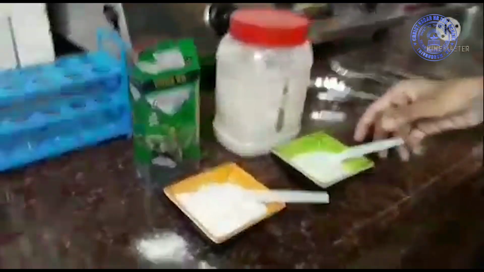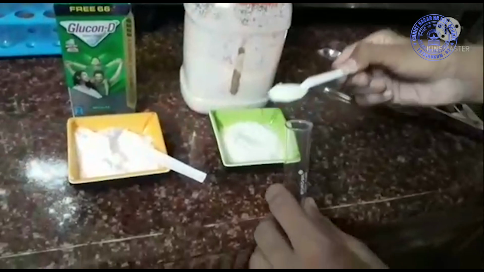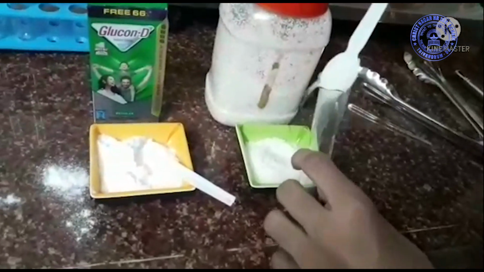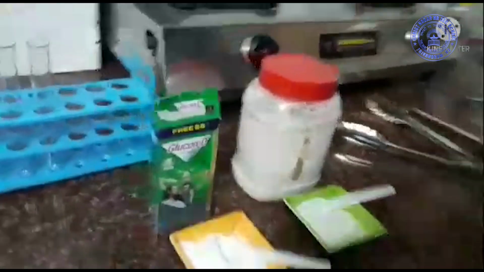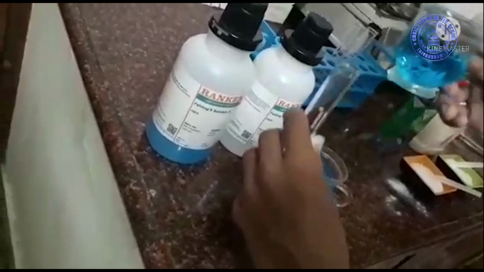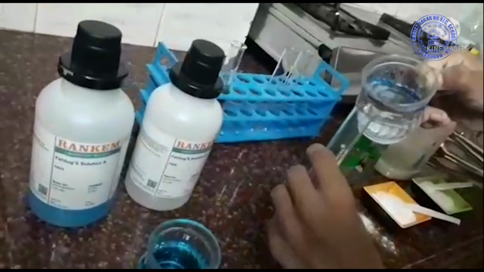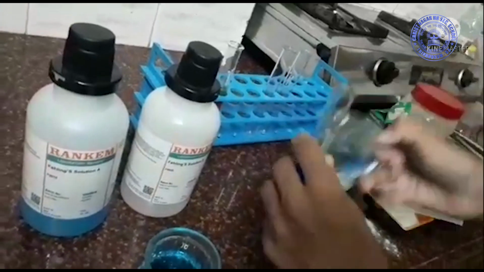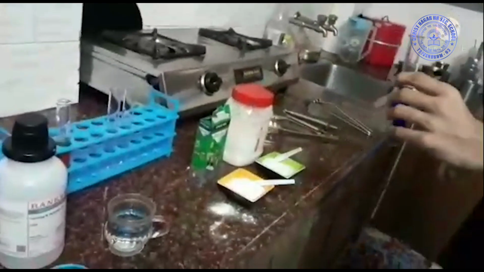Now let's test with the sucrose, our sugar. I am taking some sugar. Then I am pouring the Fehling solution A, which is a light blue color. And I am taking the Fehling solution B, which gives the dark blue color.